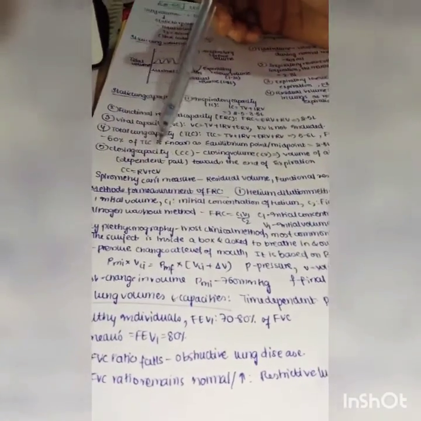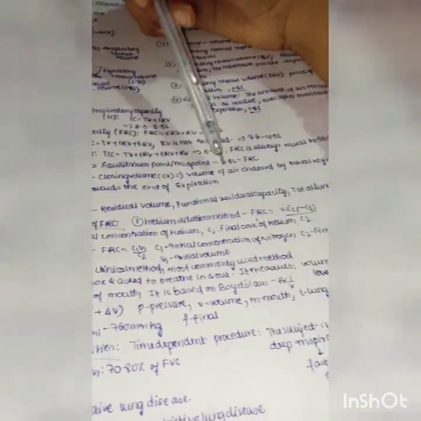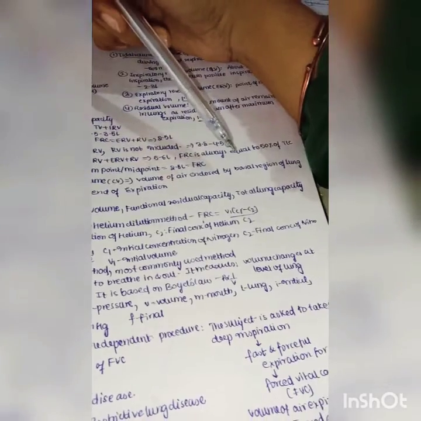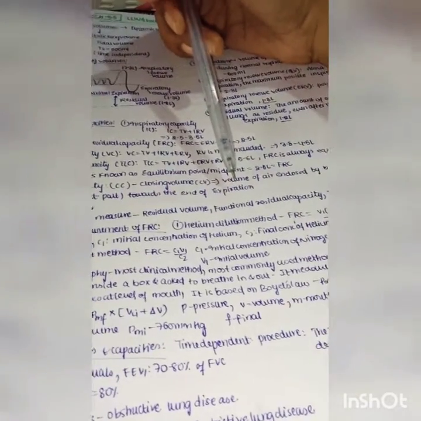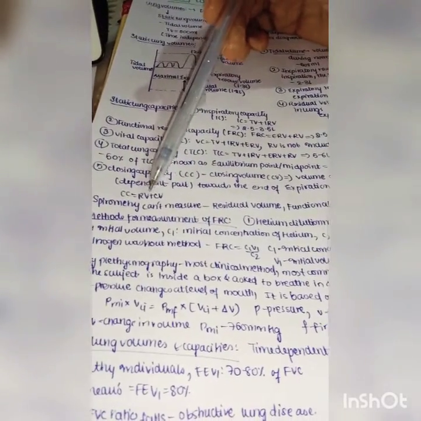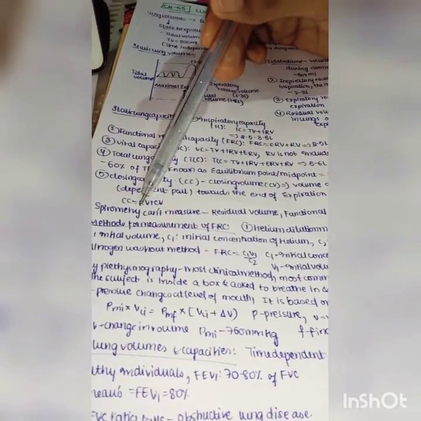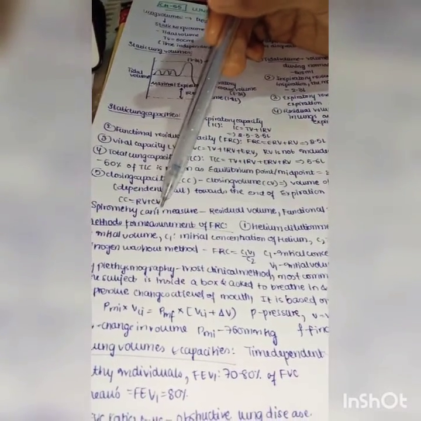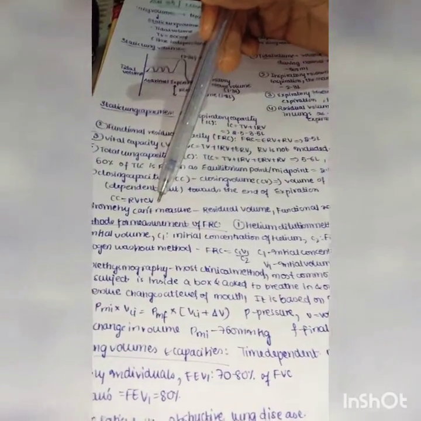So next, coming to closing capacity. So what is closing capacity? The closing volume is the volume of air which is enclosed by the basal region of the lung, the dependent part, towards the end of expiration. So at the end of expiration, how much air is present in the basal part of the lung, that is called closing volume. So closing capacity is equal to residual volume plus closing volume. So remember, closing capacity is equal to residual volume plus closing volume. Closing volume is nothing but the amount of air which is left in the base of the lungs.